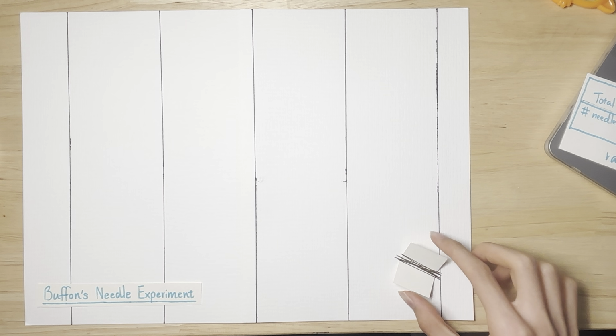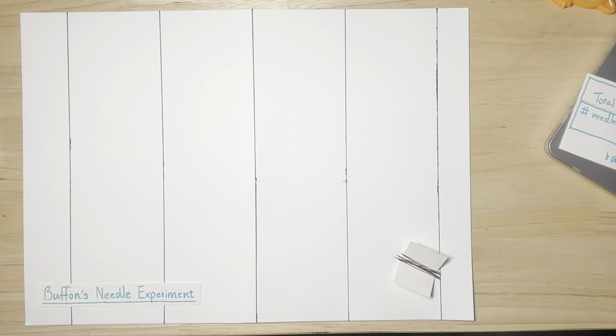Hello everyone, today we're going to do something called the Buffon's needle experiment. So here I have a piece of paper with 5 lines that are separated by the same distance. And here I have some needles. And this is how the experiment works.